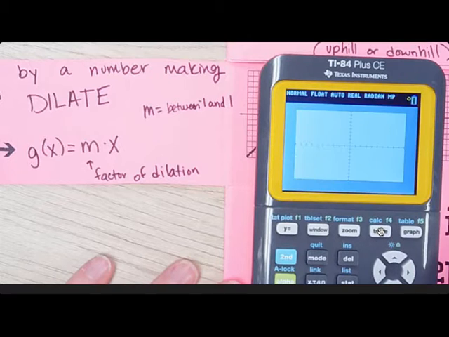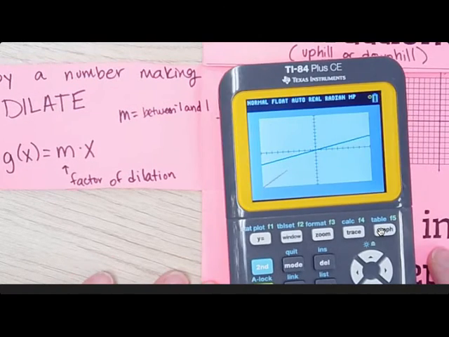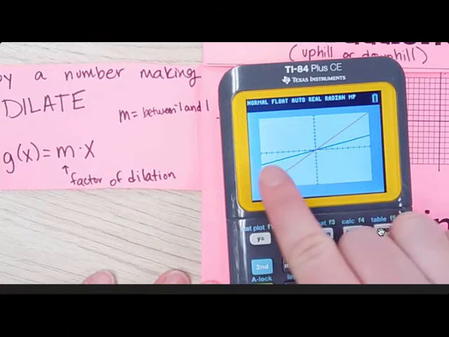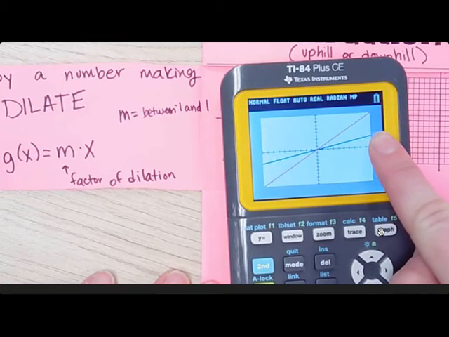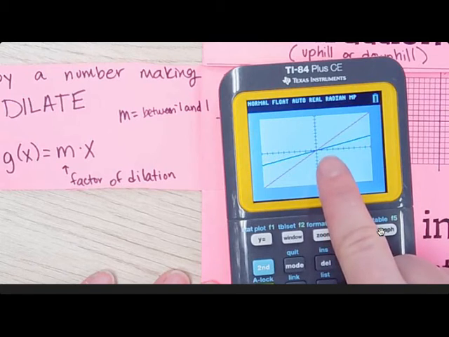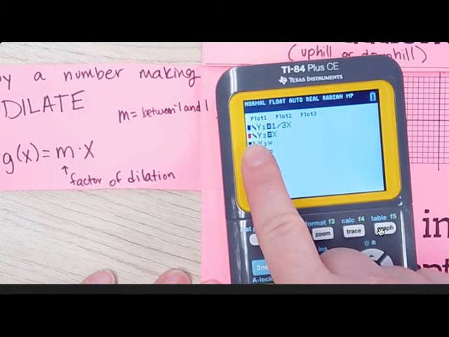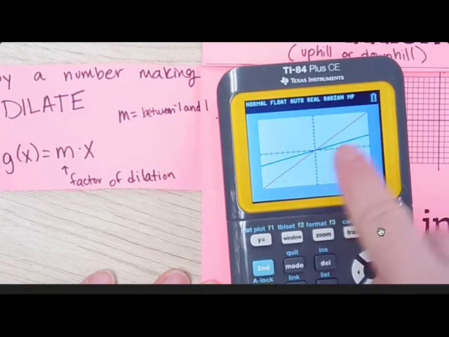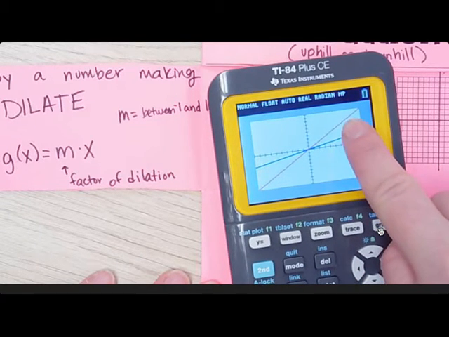Why? Let's look. Here's our parent function, y equals x. So what happened with y equals 1/3 x? It got flatter, because the red one is our parent function and the blue one is our new one.